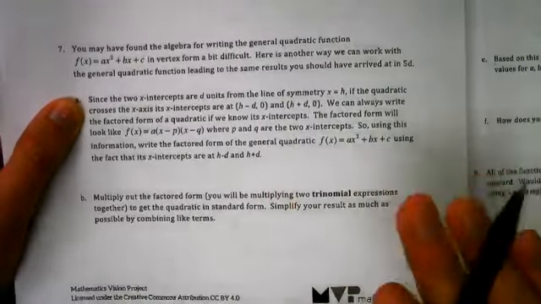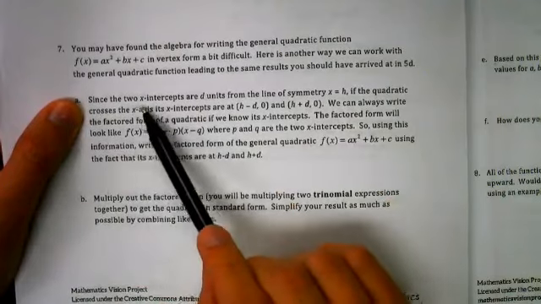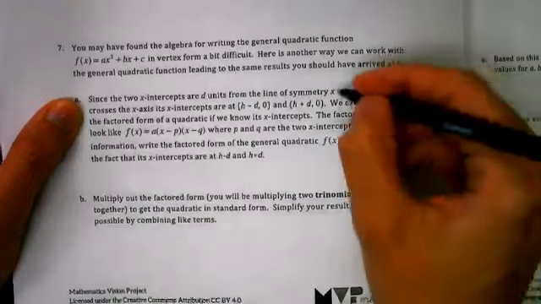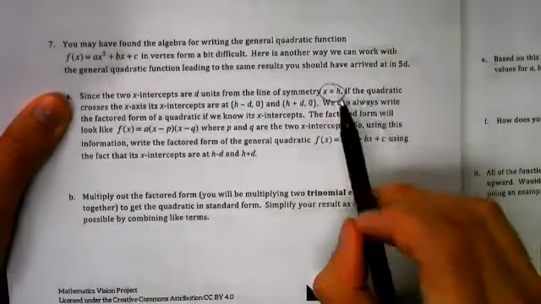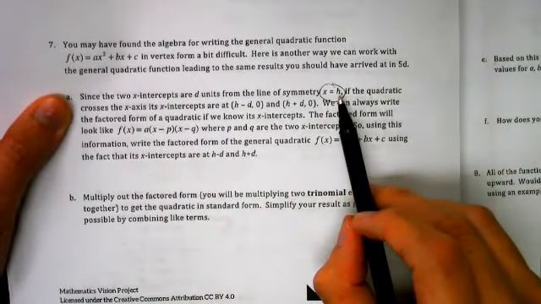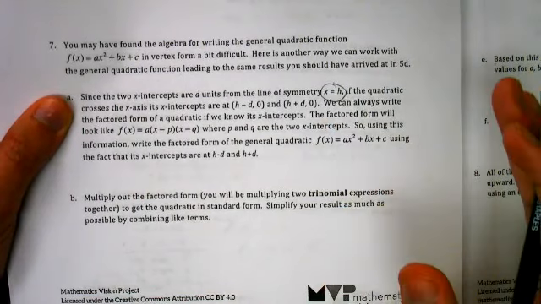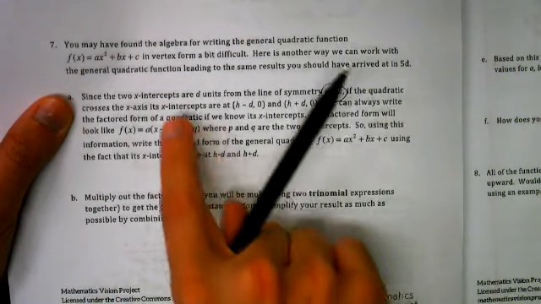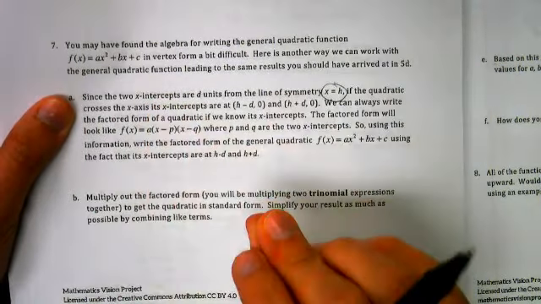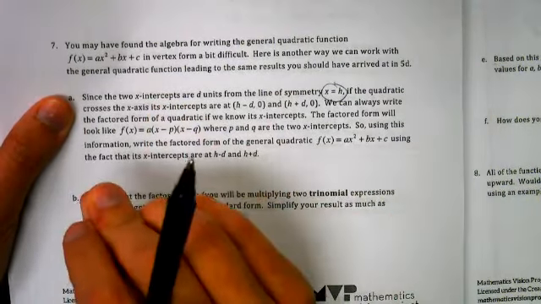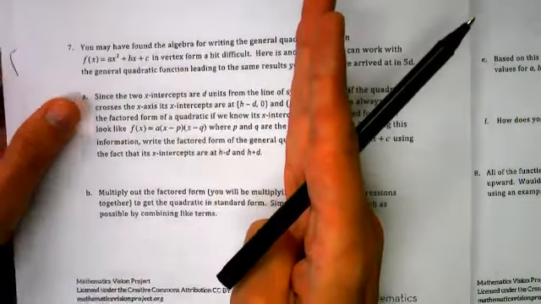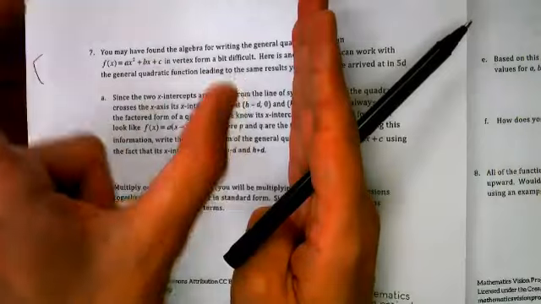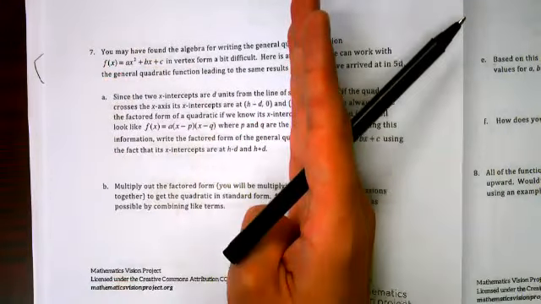Okay, so it starts with, since the two x-intercepts are d units from the line of symmetry x equals h. This is going to be very important. So the line of symmetry is at h, right? Whatever h is, it could be anything, there's the line of symmetry. And the two x-intercepts are going to be on the left and on the right of h. So if h is in the middle, then you're going to have an x-intercept on this side and one on this side, right? And then the space between them, that's d and that's d.